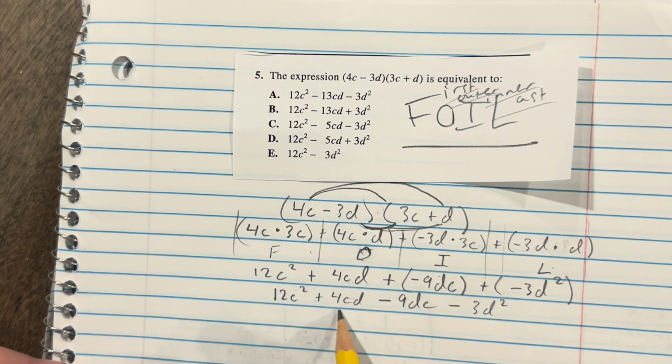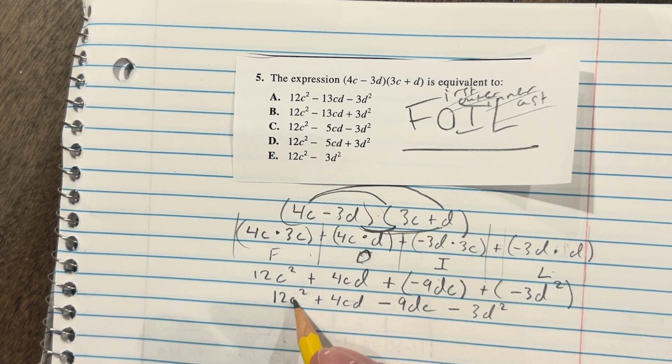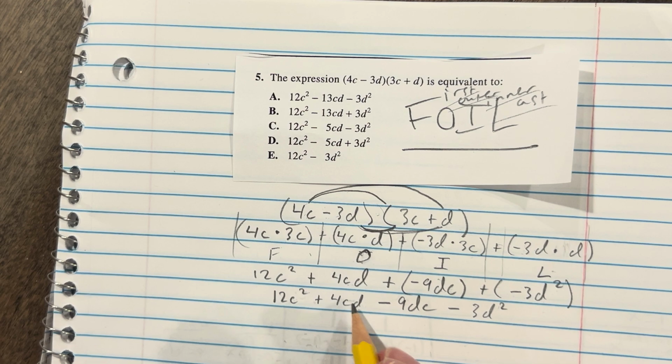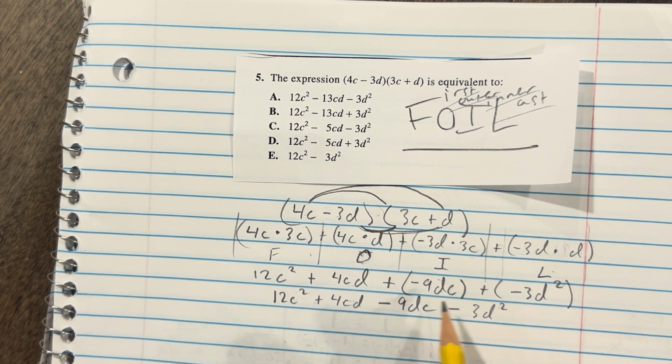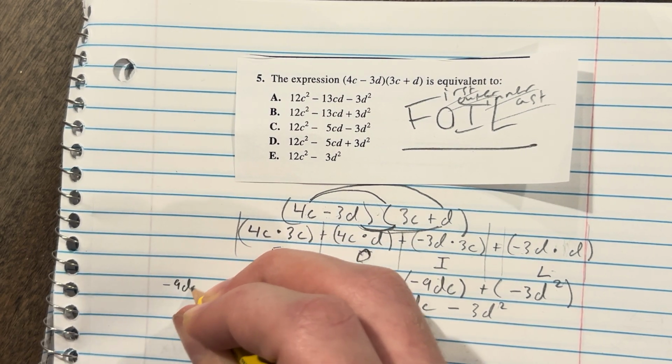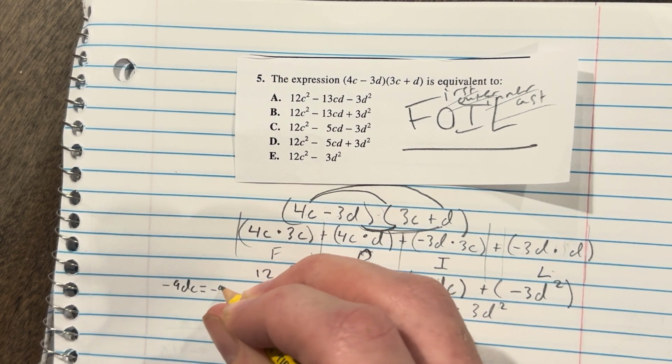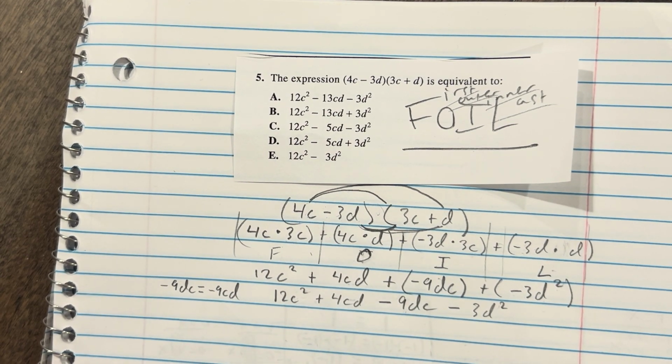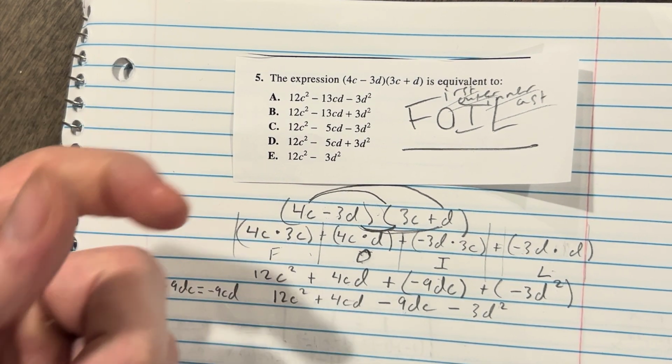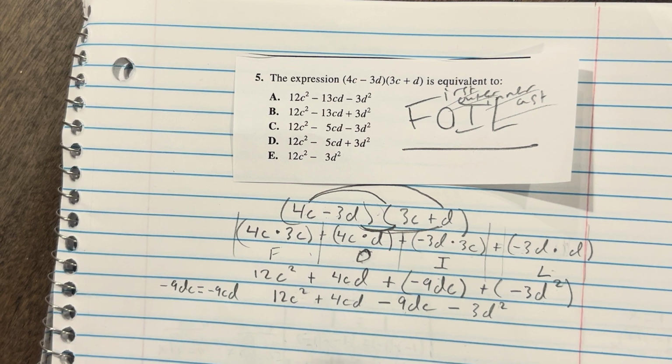All right, now it looks like we have nothing to combine because we have c squared and d squared. And remember, we can only combine those that have the same variables and the same variable exponents. But don't get fooled because we have a cd here and a dc. And we know that negative 9dc equals negative 9cd because we have the commutative property of multiplication, which means we can switch the order of the things we multiply and it will be the same answer.